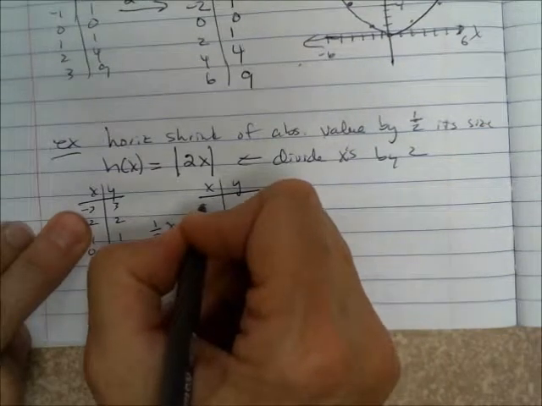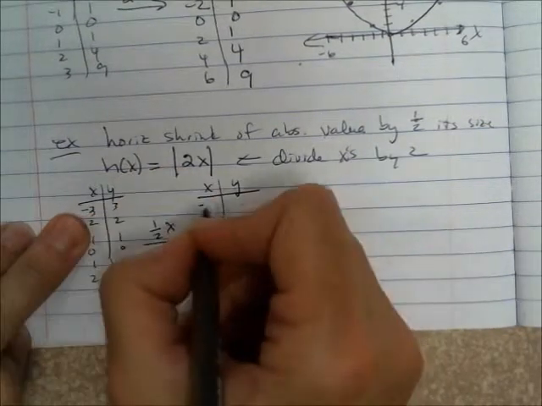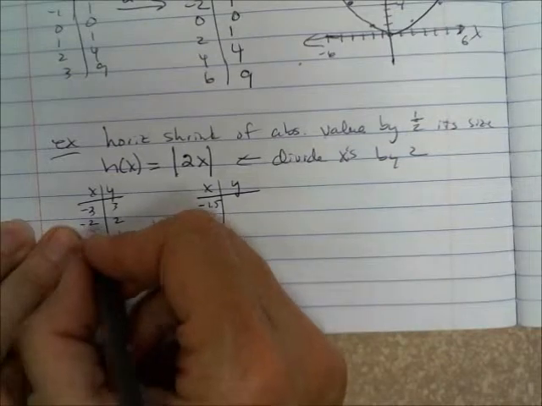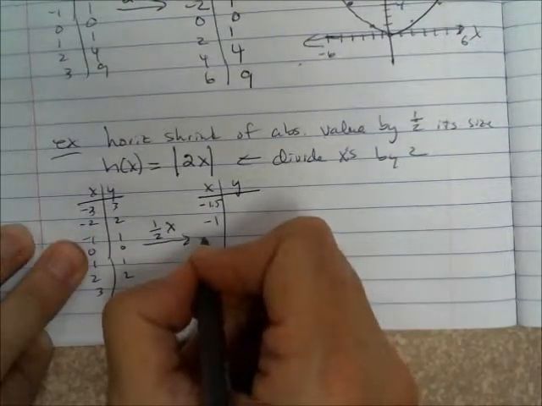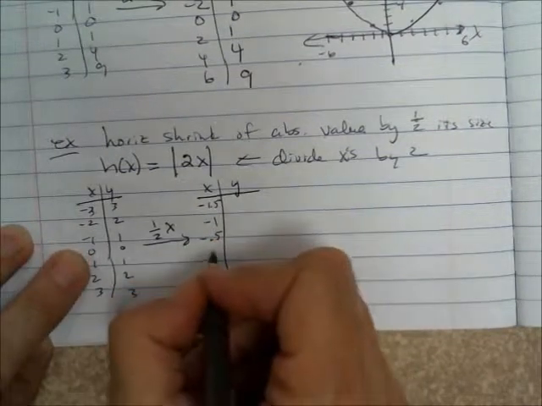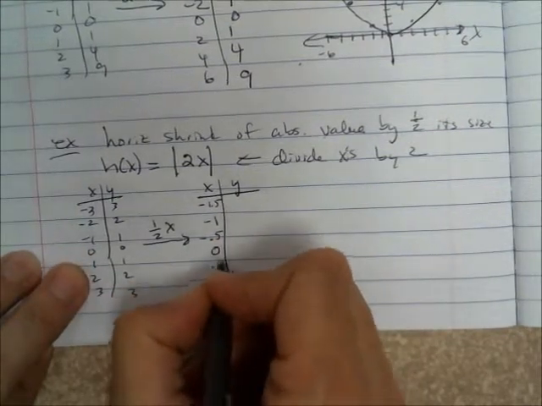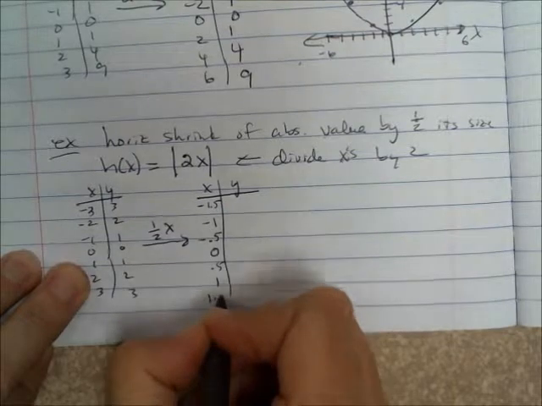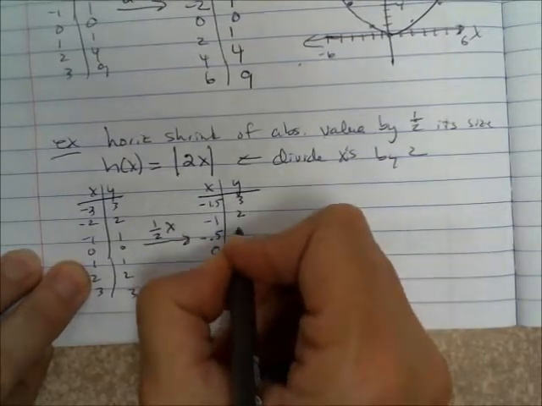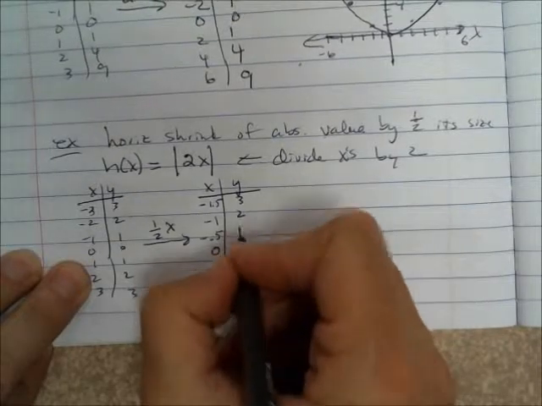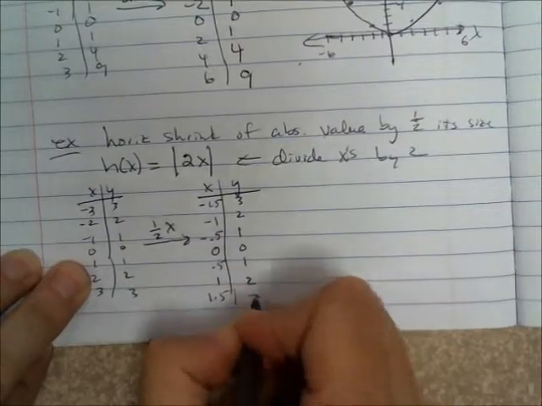So -3 halves, or -3 over 2, is -1.5. -2 over 2 is -1. -1 over 2 is -0.5. 0 over 2 is still 0. 0.5, 1, and 1.5. So those x's have gone in half and the y's stay the same. Oops, 3, 2, 1, 0, 1, 2, 3.